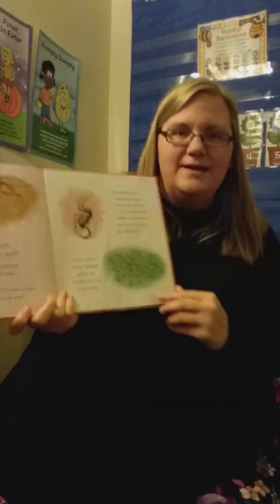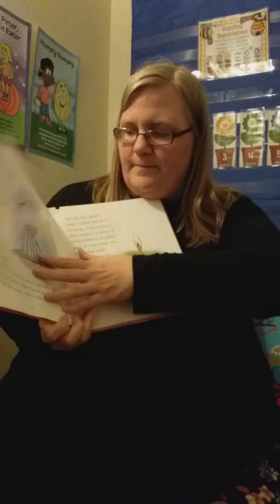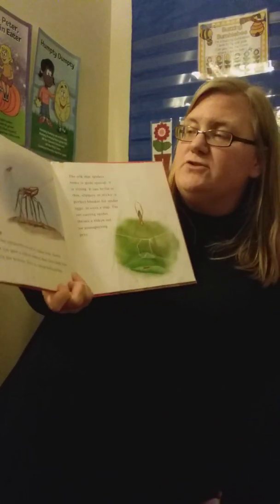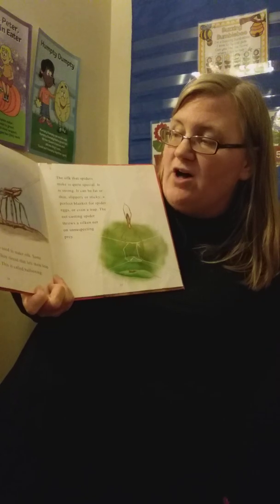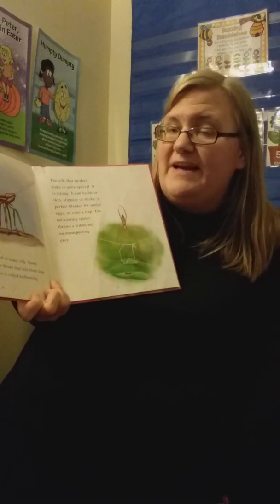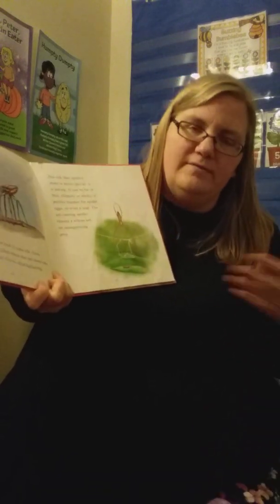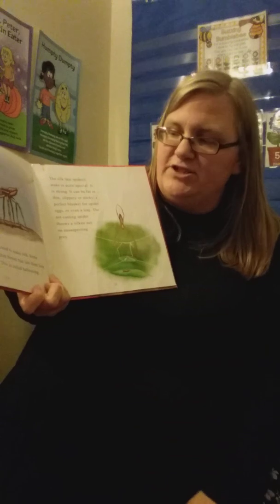If you were a newly hatched spider, we would call you spiderlings. Ooh, that's a great name. Spiderlings grow quickly and shed their carapace, often to give their growing bodies more space and protection. Remember, a carapace is your exoskeleton, your outside shell. Well, the insects' or the spider's outside shell.